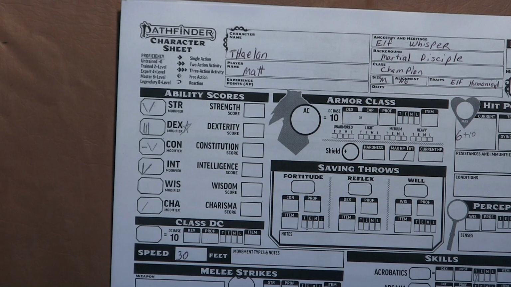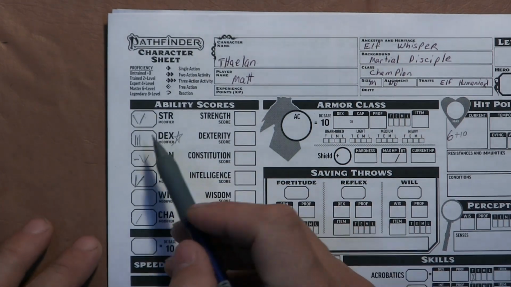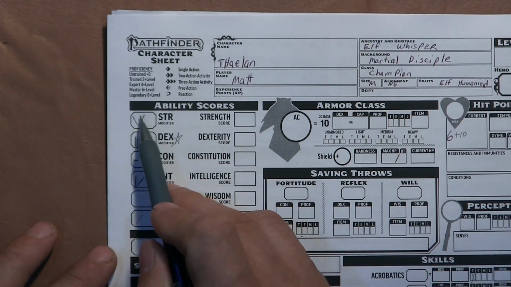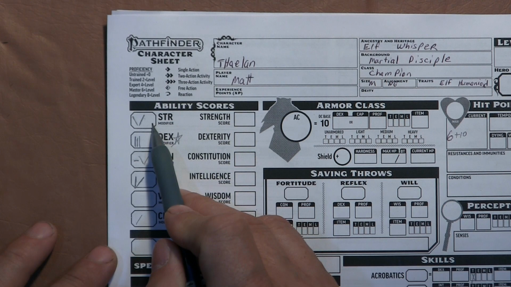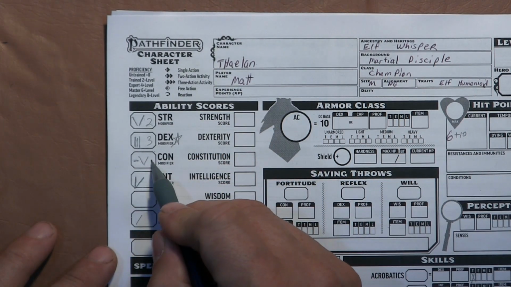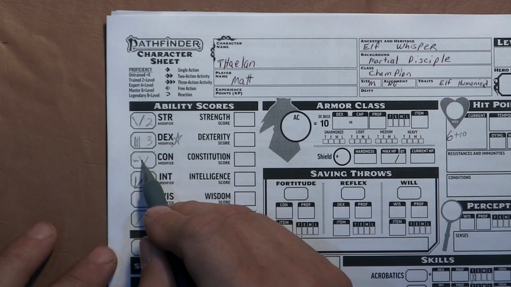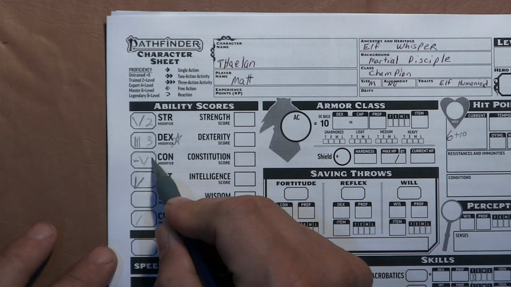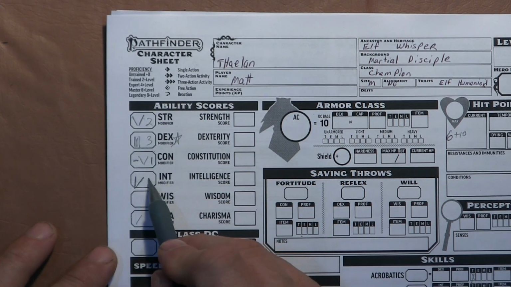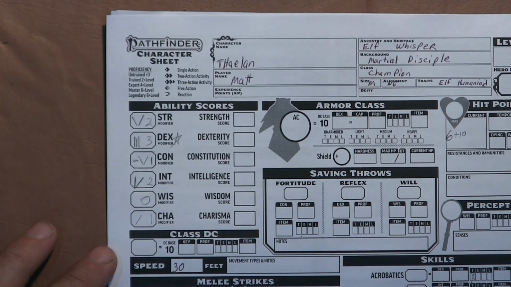So to figure out your ability scores, your modifiers are the easy one. Just don't get confused if you use the system. If you have 2 positive lines, your bonus will be 2. In this case, it won't be 2, it'll be 1 because these 2 cancel each other out. Intelligence will give you 2. Wisdom will have none because there's nothing there. And my charisma will be 1.